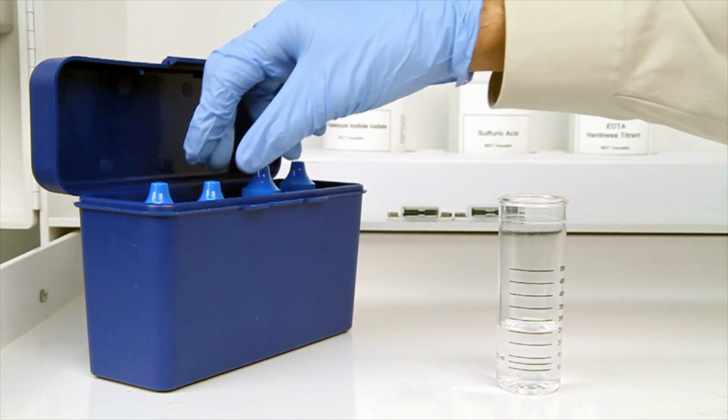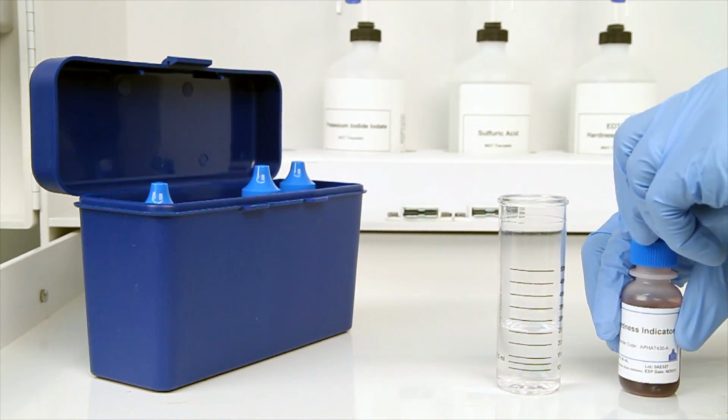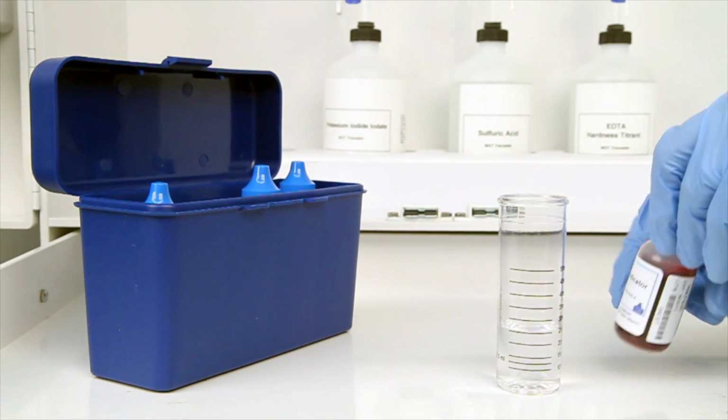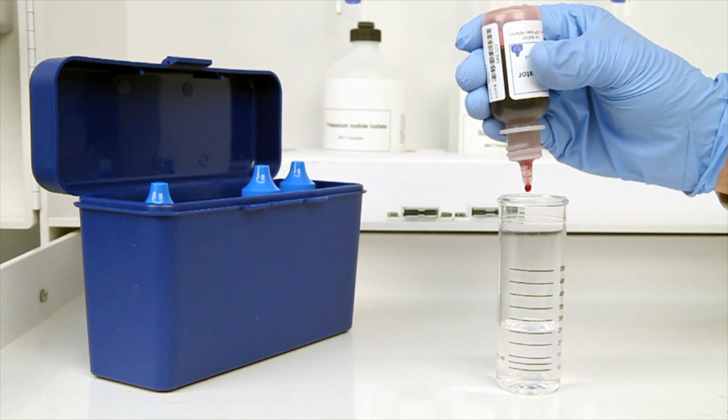The next step according to the Endpoint ID procedure is to add 5 drops of hardness indicator. Be sure to hold the bottle vertically to get a consistent drop size, and remember to swirl the vial after the addition of each reagent.